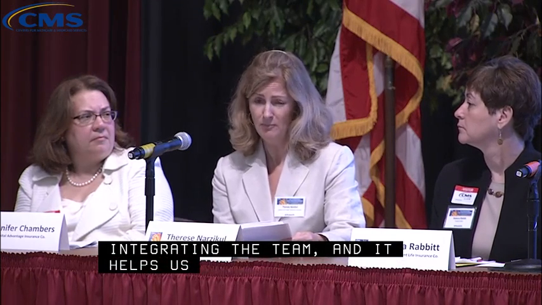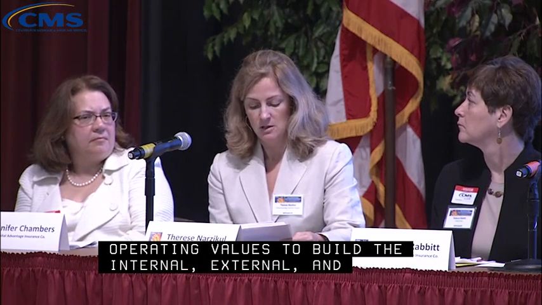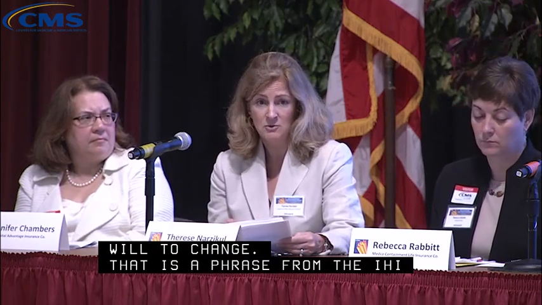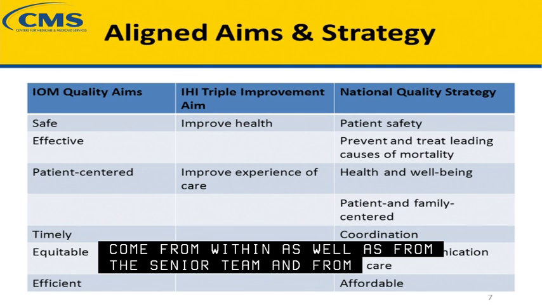Building and establishing a foundational infrastructure that allows the company to learn and lead forward. This foundational infrastructure helps deploy improvement methodology and also build improvement capability. It addresses the role of governance by aligning and integrating the senior team, and it helps us to reframe or confirm operating values to build the internal, external, and collaborative relationships and develop future leaders. This infrastructure is also instrumental in building the will to change, and that's a phrase from the IHI Collaborative. This will to change needs to come from within, as well as from the senior team and from grassroots efforts. This infrastructure is really key to beginning to deploy a systematic approach to improvement.